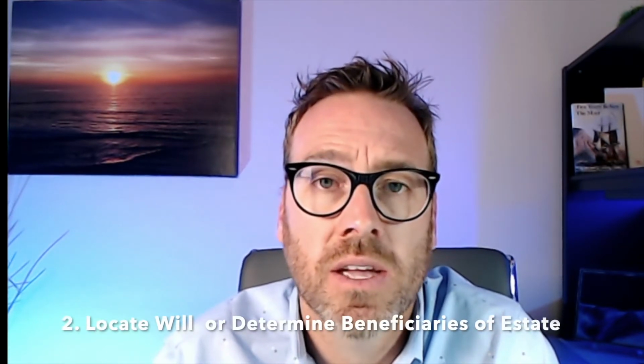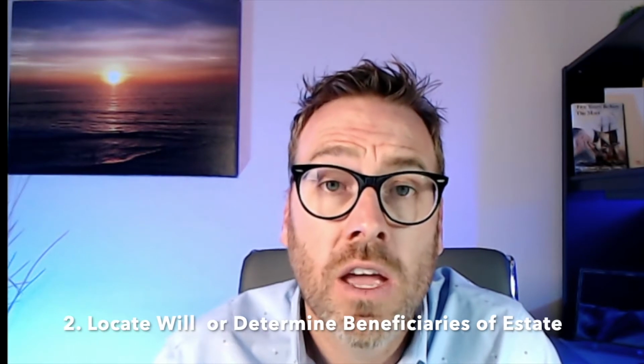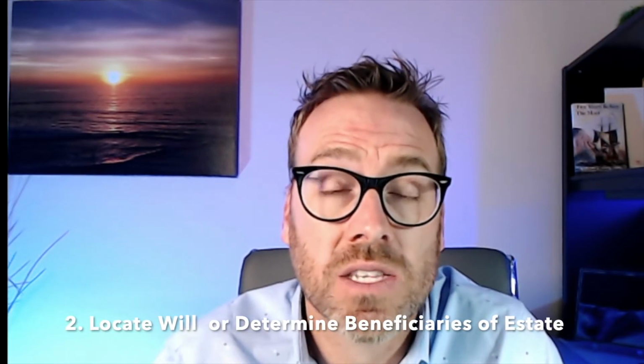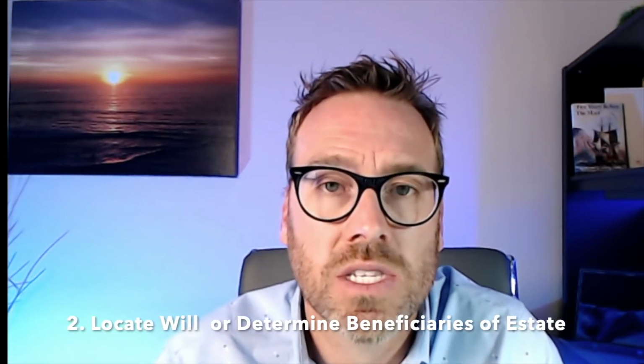Second step is to locate the last will and testament of the deceased. If they didn't have a will, that's okay. Then you're going to look up the laws of intestacy. So the laws of intestacy will determine who the beneficiaries are if your spouse did not have a valid last will and testament. Let's make sure that will is valid too.